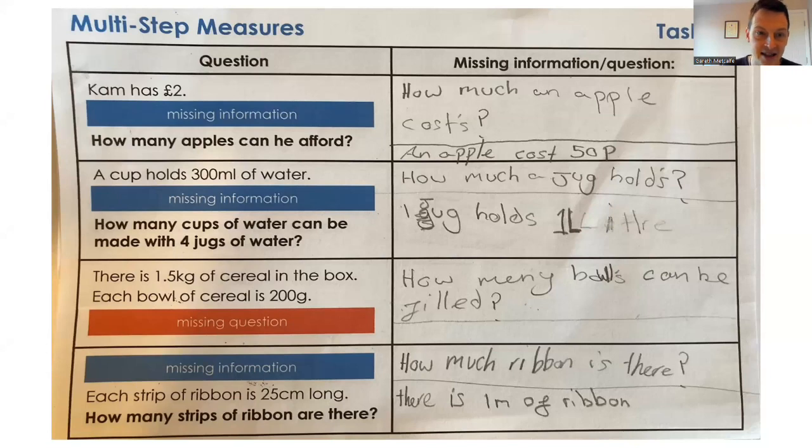So in task A, children think, well, what is the missing information that must be under that blue box? Firstly, thinking about question structures. Now, you'll notice Cam has £2, then there's missing information. How many apples can he afford? Initially, the child writes a question, how much an apple costs? And then they write, given that prompt, well, what might that look like in a question? So it might be a statement rather than a question, an apple costs 50p.